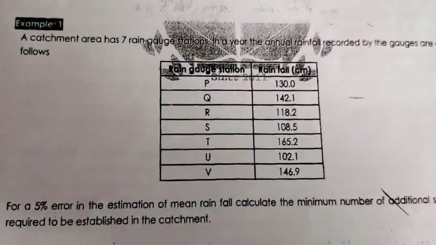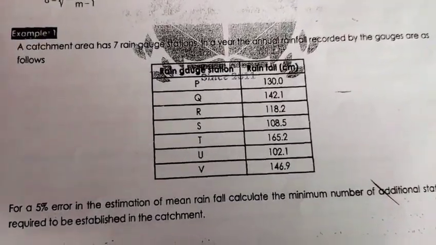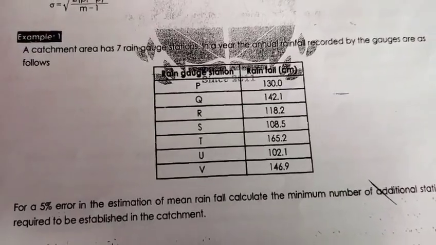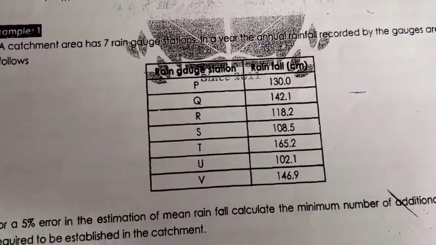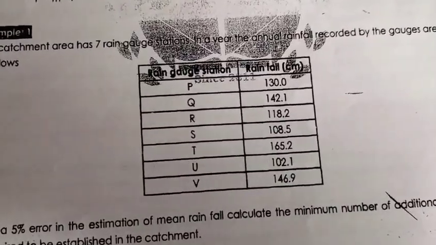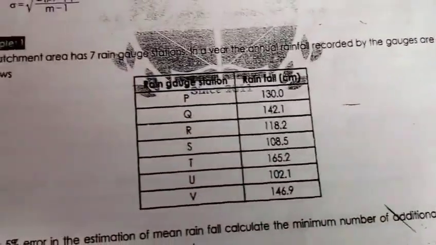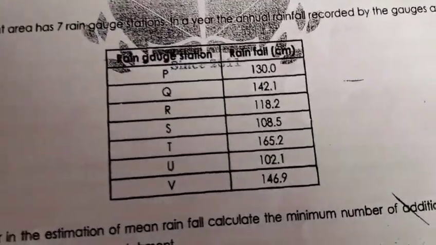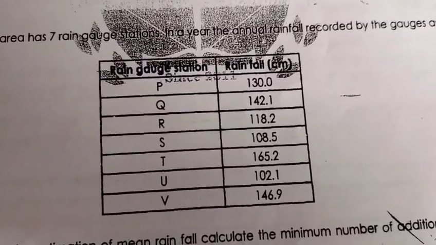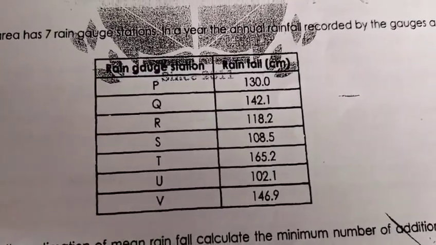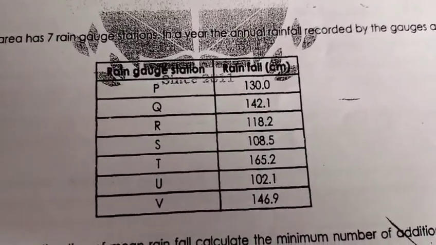Now exercise, look at the exercise. You can write down that exercise here. I read it. A catchment area has 7 rain gauge stations. In a year, the annual rainfall recorded by the gauges is given in the table. So there are 7 rain gauges P, Q, R, S, T, U and V, and the rainfall corresponding to each rain gauge is given.